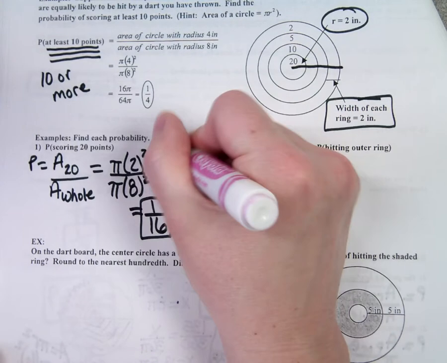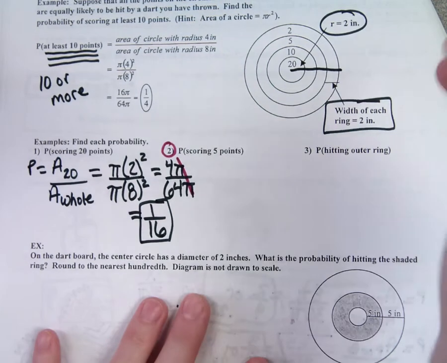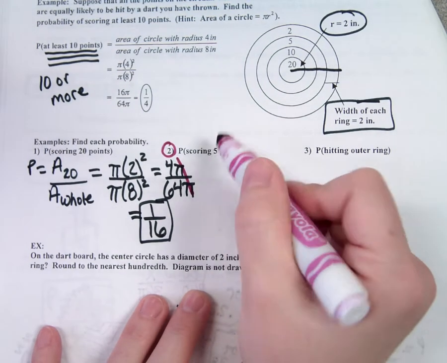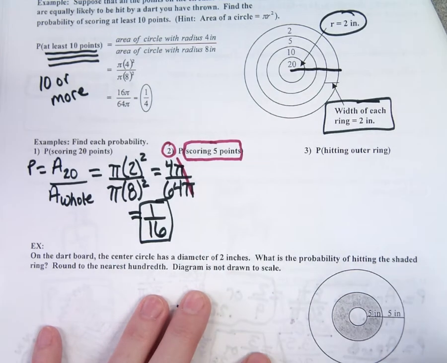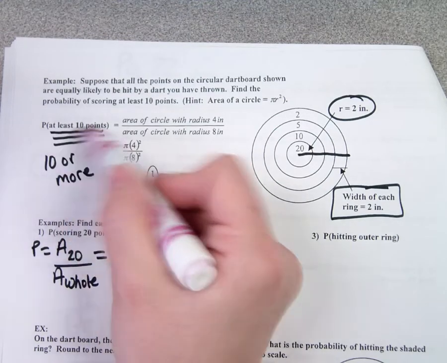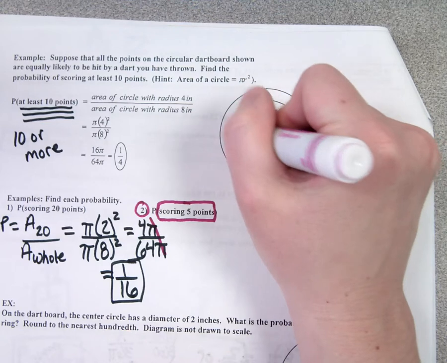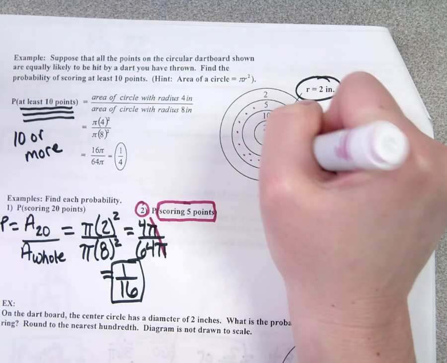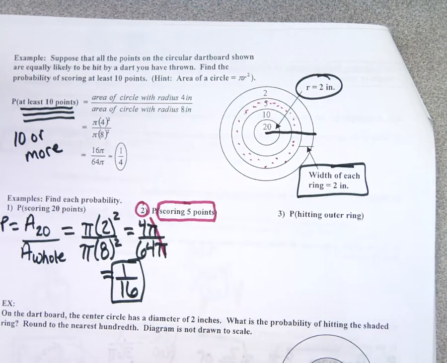Okay, this next one, not so easy. This one I want to score 5 points. So where do I want my dart to go? I just want to score 5 points, not 5 or more. Yeah, this one was at least 10 points, so that was 10 or more, the 10 or the 20. This one, I just want to score 5. So I only want my dart to land in this 5 ring. Does anybody have any idea how I could find the area of the 5 ring?